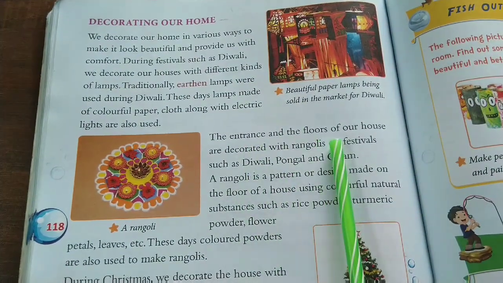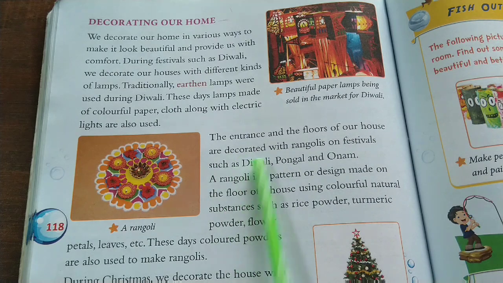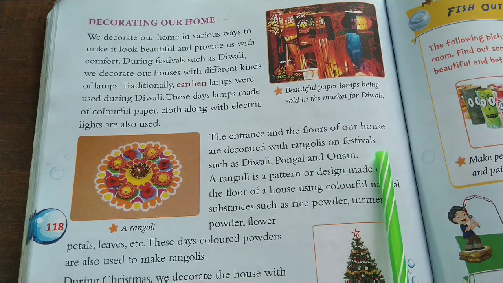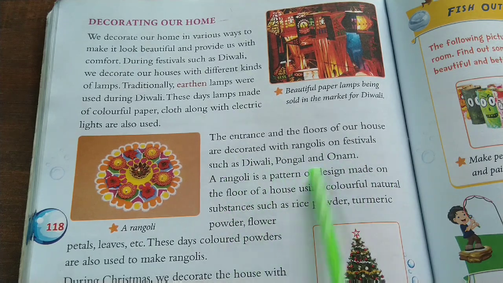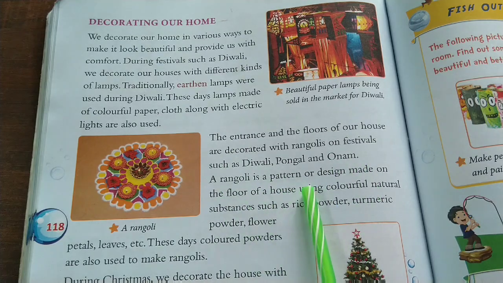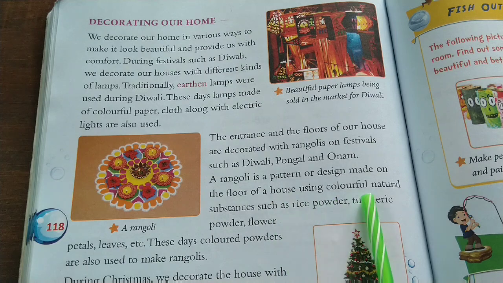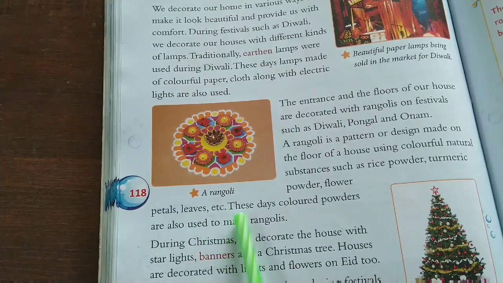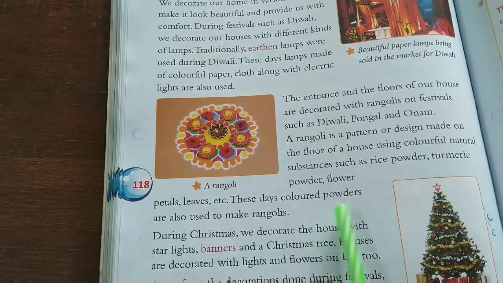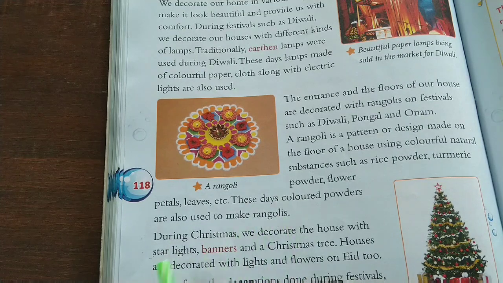The entrance and the floors of our house are decorated with rangolis on festivals such as Diwali, Pongal and Onam. A rangoli is a pattern or a design made on the floor of a house using colorful natural substances such as rice powder, turmeric powder, flower petals, leaves, etc. These days, colored powders are also used to make rangolis.